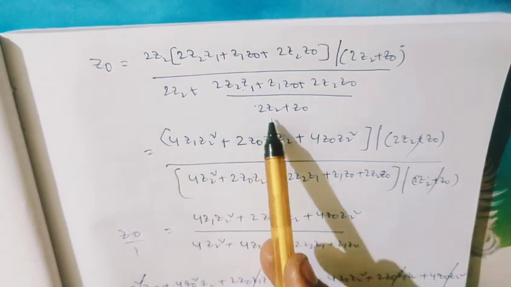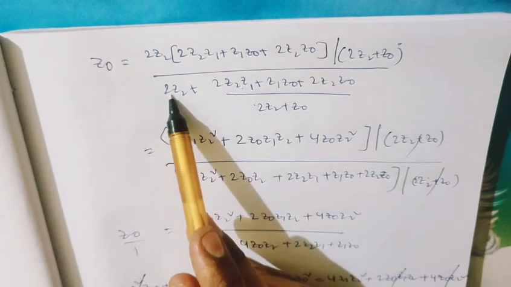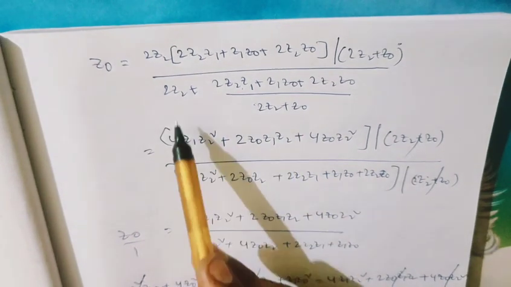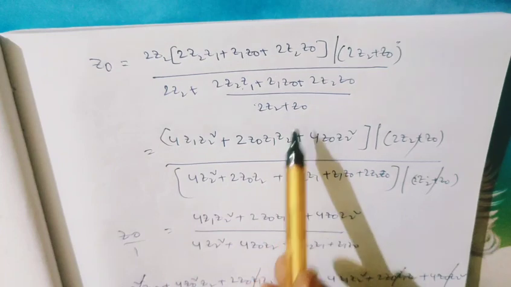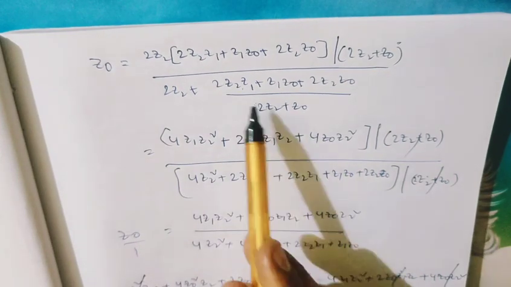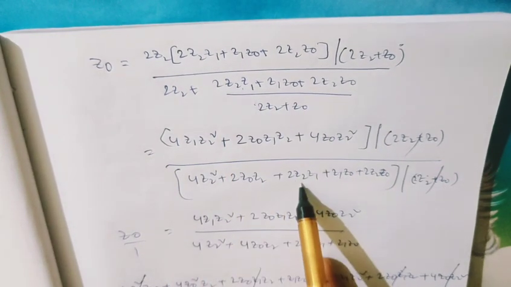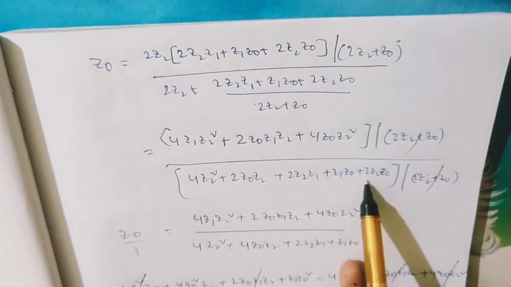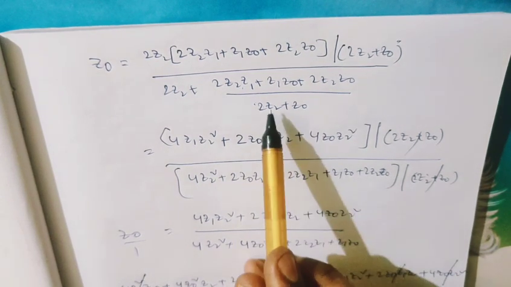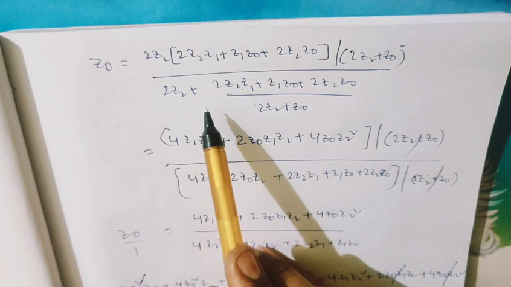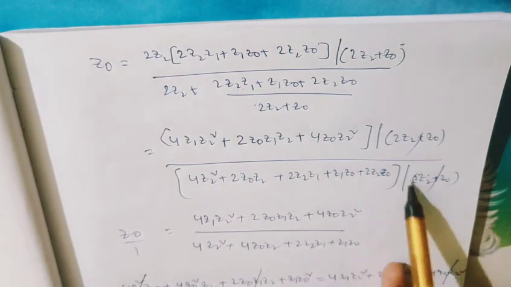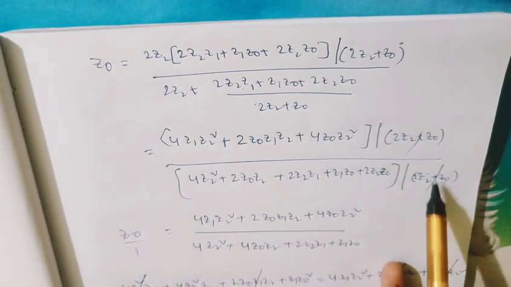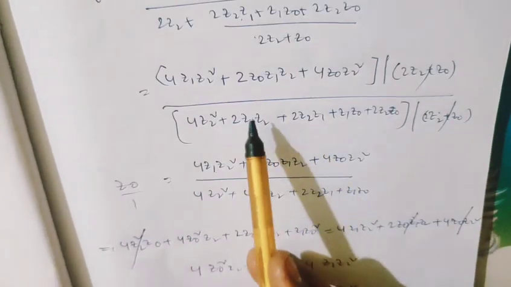Again, in the denominator term take down the LCM. So you will get 2Z2 into this total term, which becomes 2Z2 into 2Z2 means 4Z2 square, plus 2Z2 into Z0, 2Z2 Z0, plus again this total term 2Z2 Z1 plus Z1 Z0 plus 2Z2 Z0 by this. So this is the way to take the LCM. The total term becomes the denominator of 2Z2 plus Z0. Now cancel out these two terms.